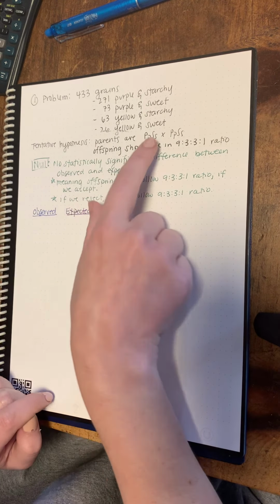We do that for all of them. This should be a 3/16. The last one is 1/16. Notice my 9:3:3:1. And this should all add up to, because it should be 100%, 16 out of 16, it should also add up to 433. That is a way to check that you are doing your expected correctly.